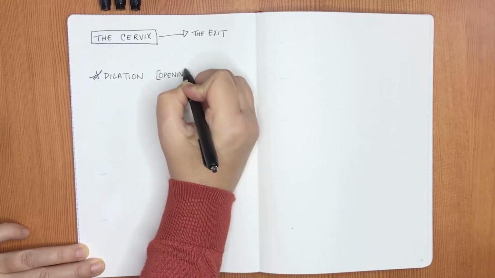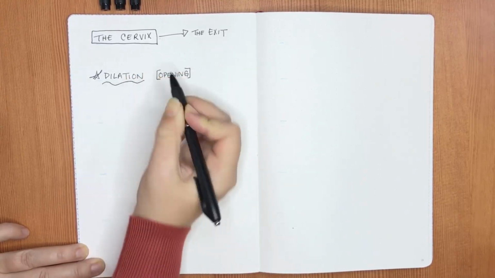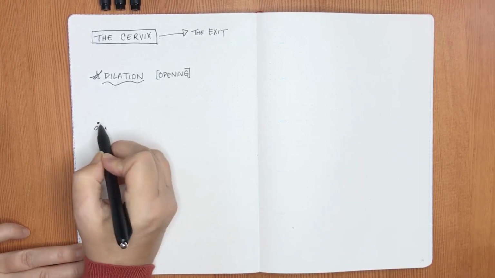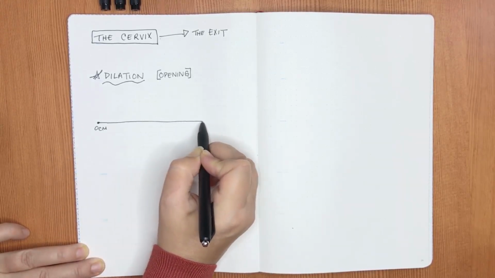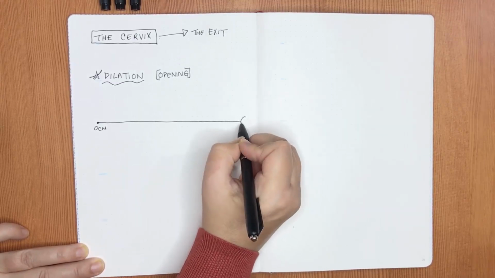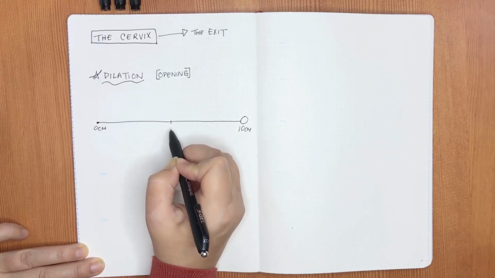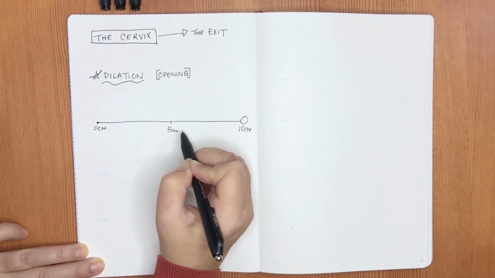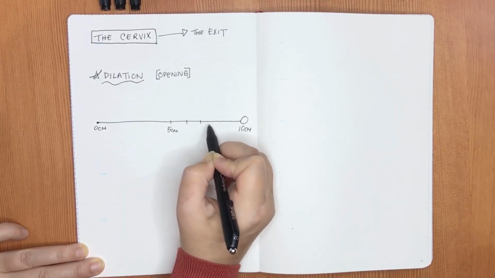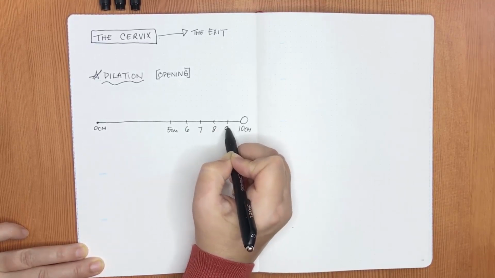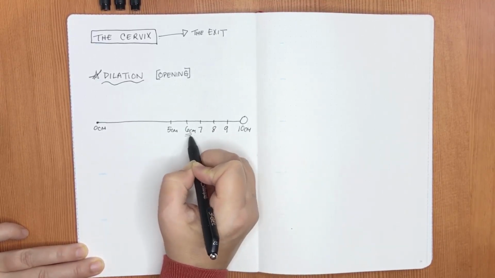Now, with dilation, a totally closed cervix is considered 0 centimeters dilated to a fully open cervix, and that would be 10 centimeters dilated. So halfway through, we've got 5 centimeters. And then other points to note are our 6 centimeter dilation and our 8 centimeter dilation.